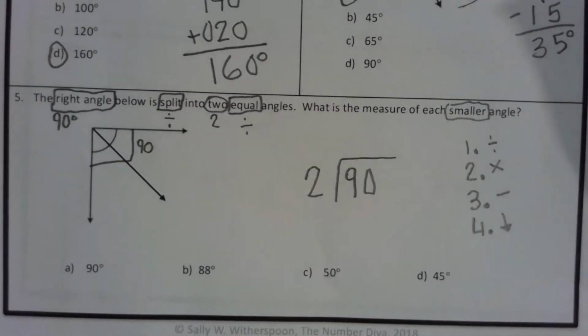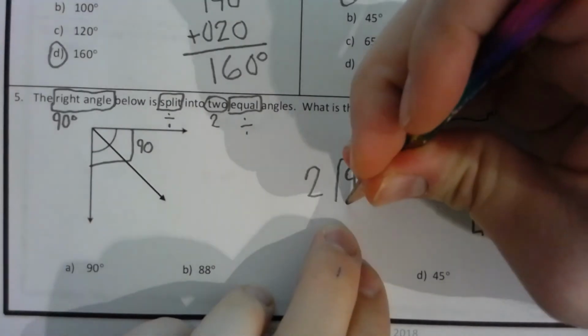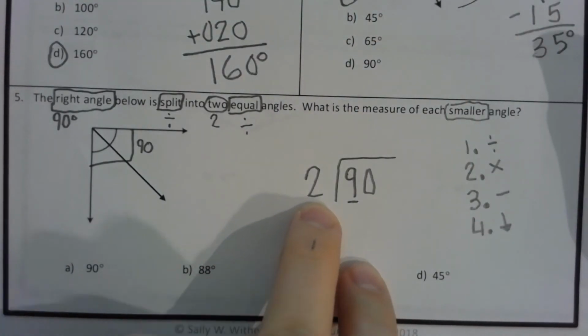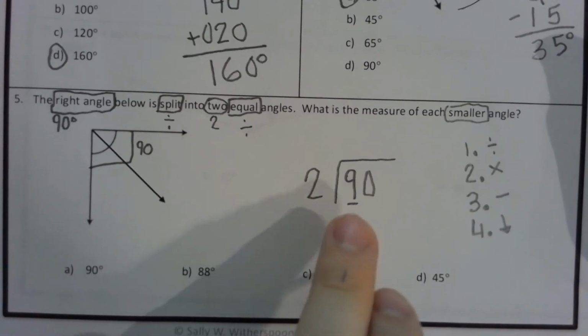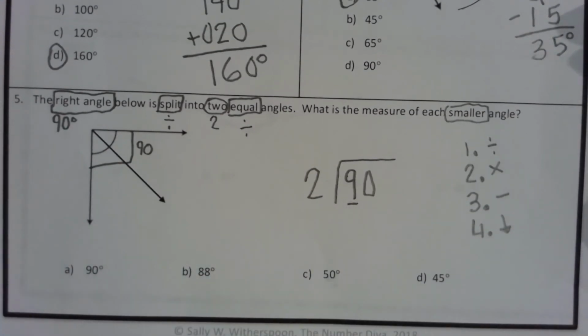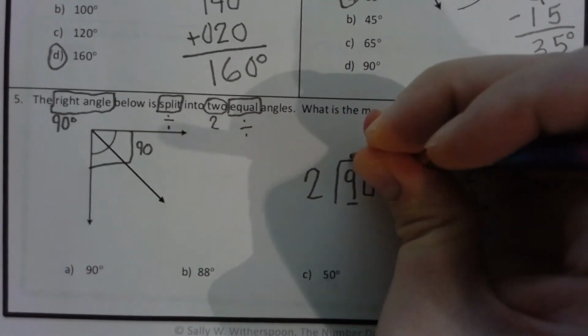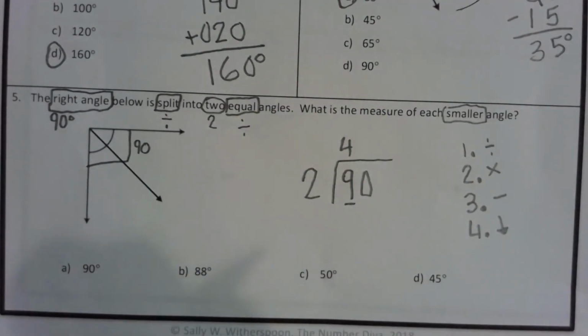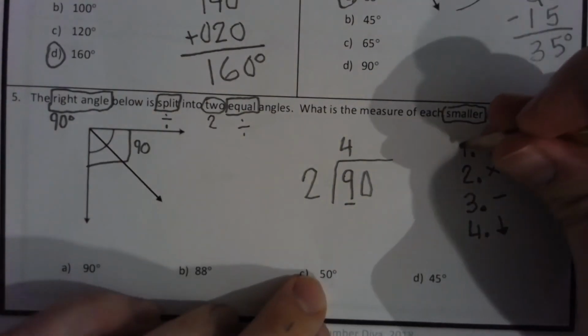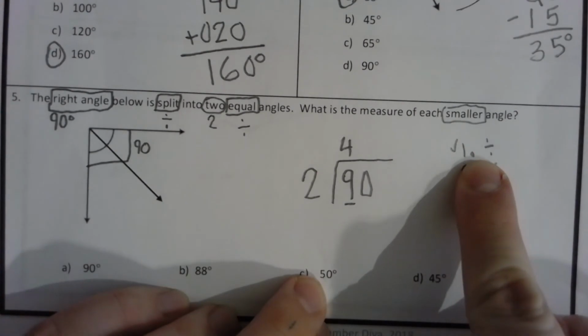So the first thing I'm going to do is divide just the number 9 by 2. So what times 2 gets you as close as possible to 9 without going over? Well, 2 times 4 is 8, right? So I can say that 2 goes into 9 4 times. So that was my division step.